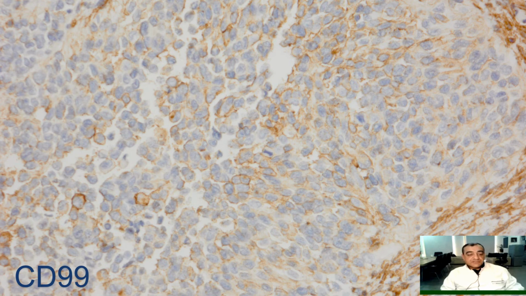Another marker which can make things complicated and create a mess is CD99. We know that CD99 is a specific marker for Ewing sarcoma, but it is not completely specific because it can be seen in other entities also, as shown here.